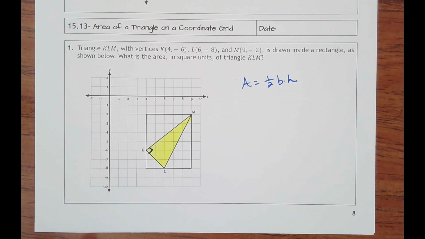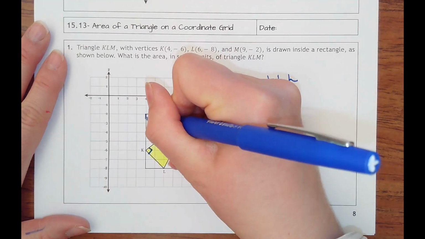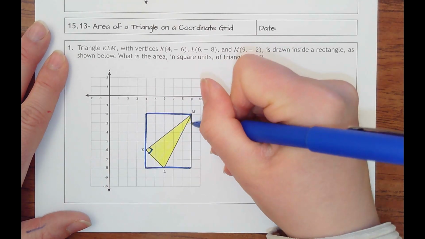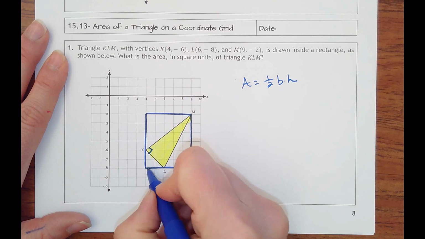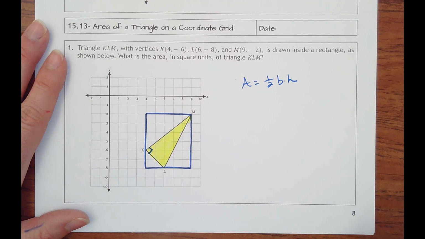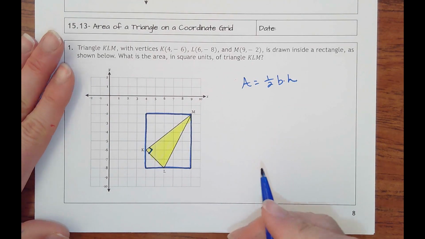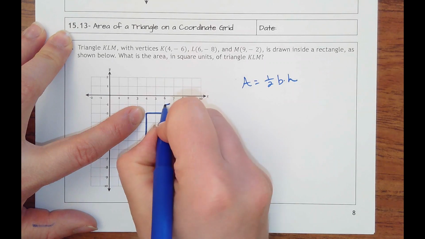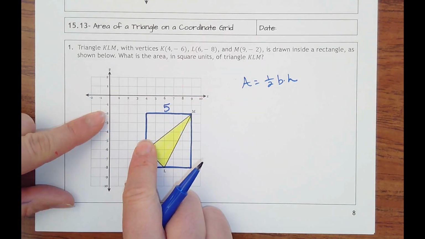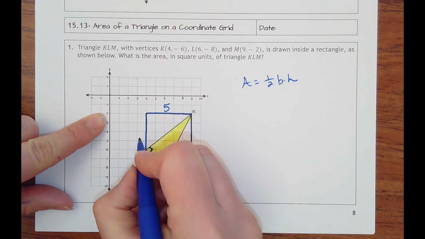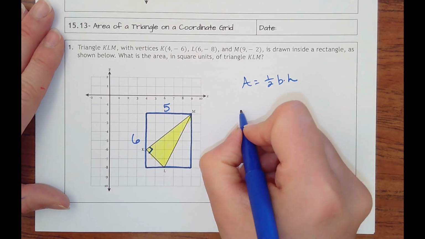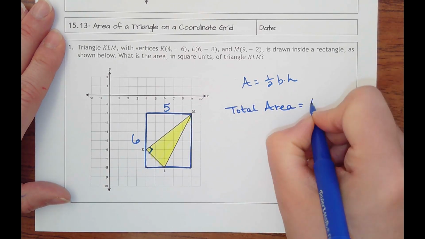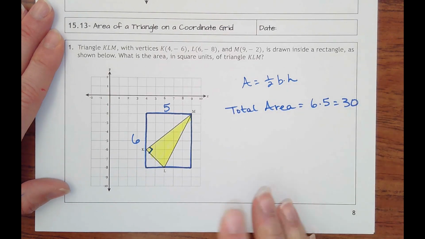The thing that's going to be easier and faster, though, is let's actually find the area of this entire rectangle and then subtract these triangles, the negative space, away, and it'll leave us with the area of just this highlighted triangle. So the rectangle, it looks like it goes from an x value of 4 to 9, so that would mean this is 5. And it goes from a y value of -2 to -8, which would mean this is a distance of 6. So our total area of the rectangle, just length times width, is 30. So we'll be subtracting things from 30.